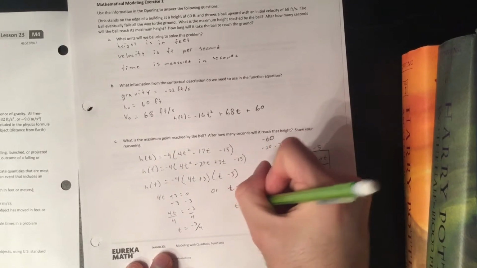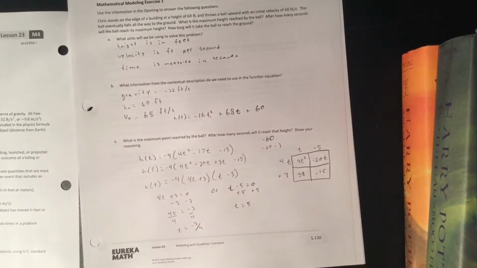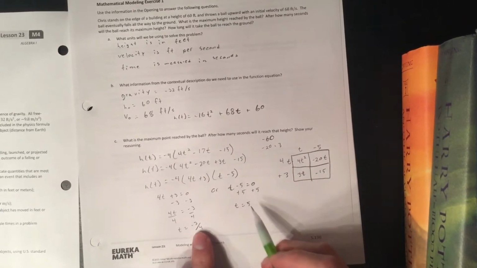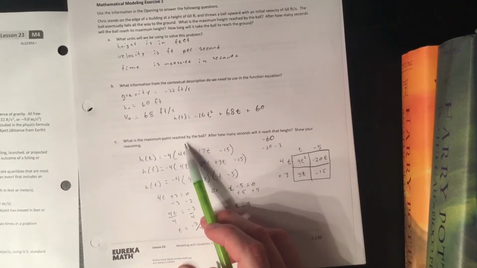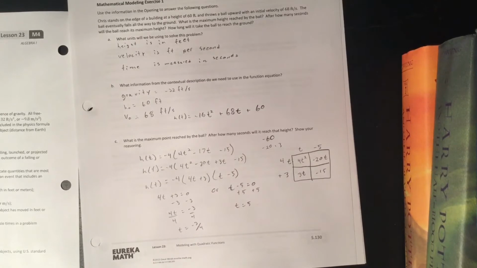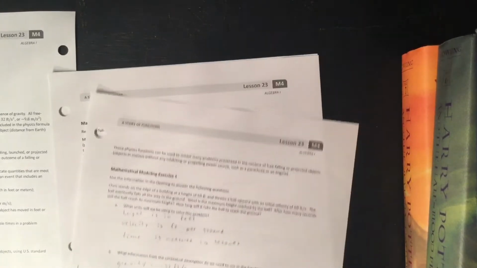So we had t equals 5. Okay, we were almost done. So the next part here is we're going to have to figure out where the vertex is. Since we're trying to find the maximum height or maximum point that it reached, we need to find the vertex. So this is actually useful for the next question.